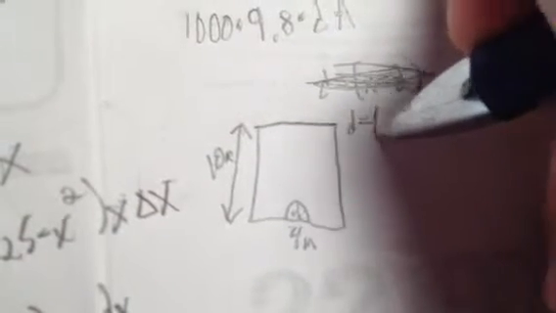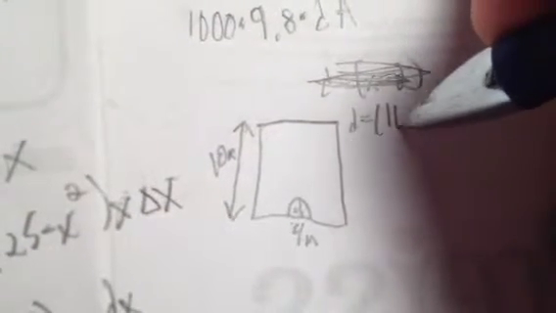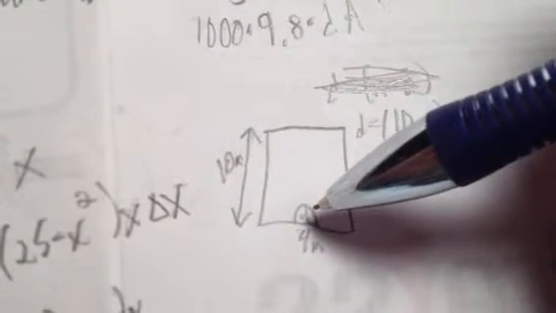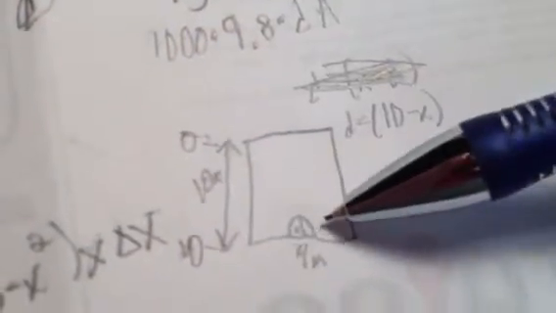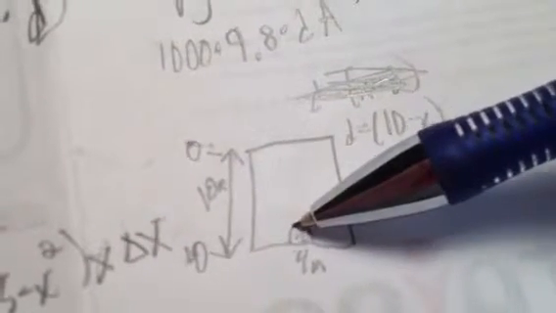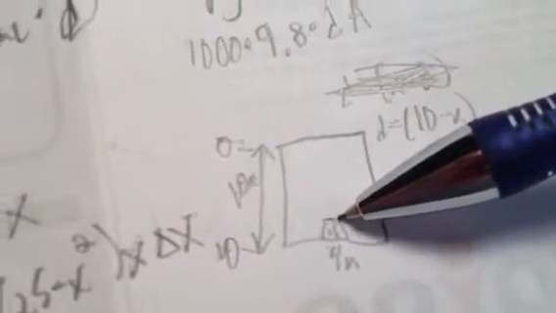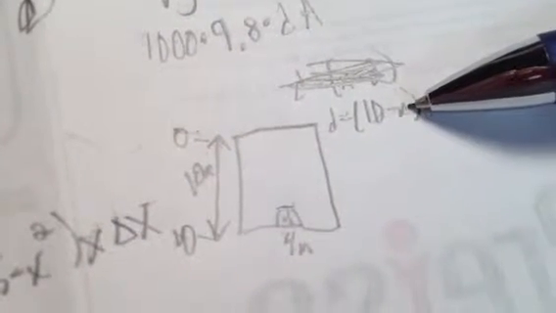Depth equals 10 minus X, because this is your overall height, and you label it starting at the top at 0, down here is 10, so it's going to be upside down. Let's say it's got a 2-meter radius, so at the top here you're at 8 meters down, so 10 minus 8 is 2.